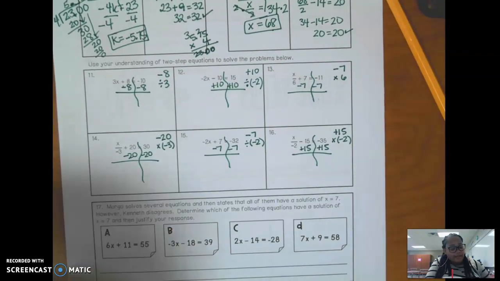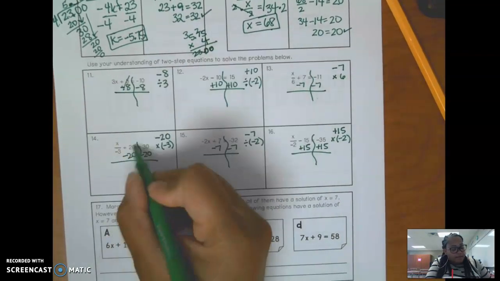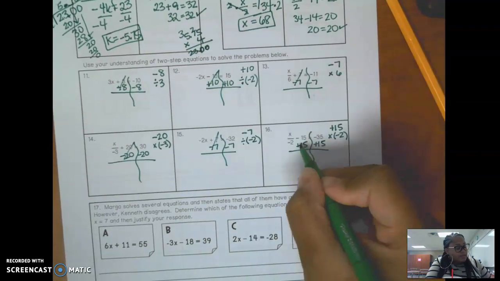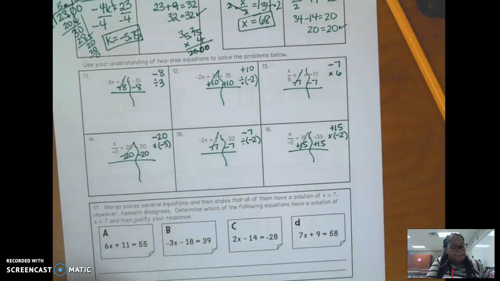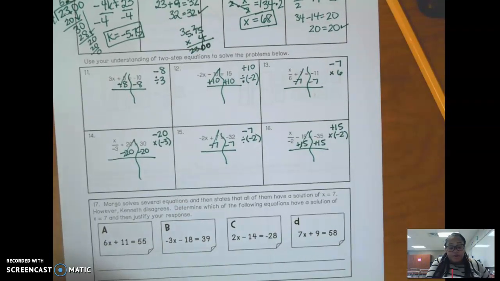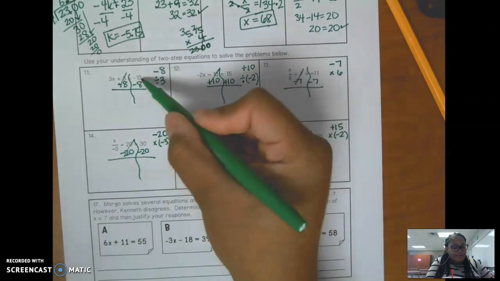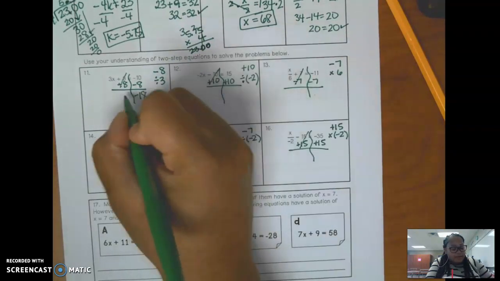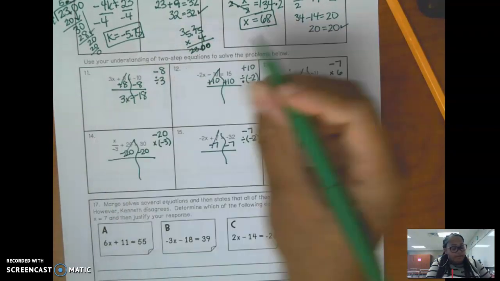Now I'm going to cancel out opposites, opposites, opposites, opposites, opposites, and opposites. Now I'm going to perform the rational number operation. This is negative 10 minus 8. Same signs, add and keep. Negative 18, bring down the 3x.